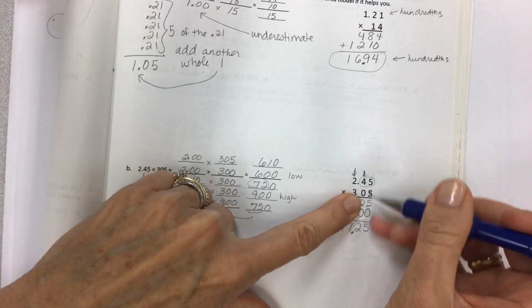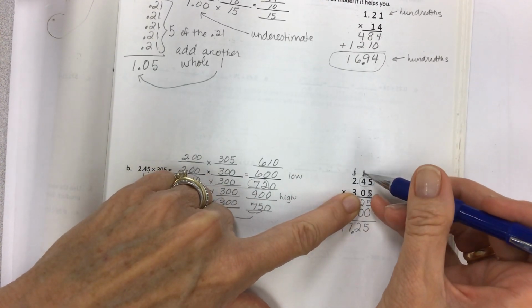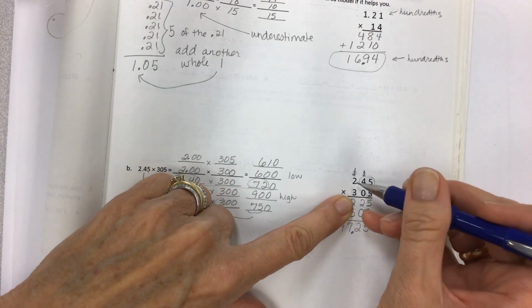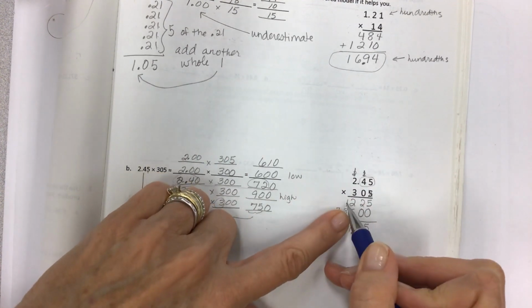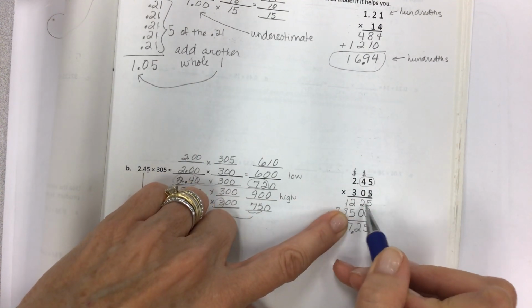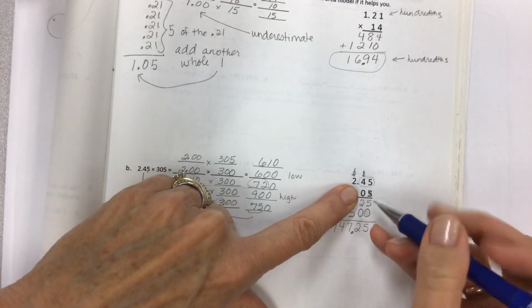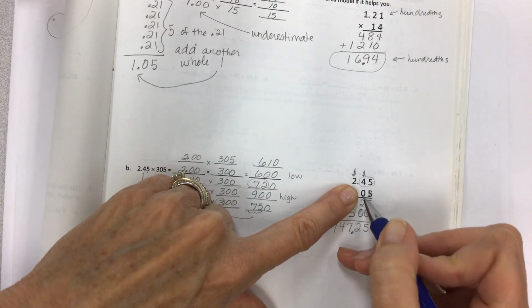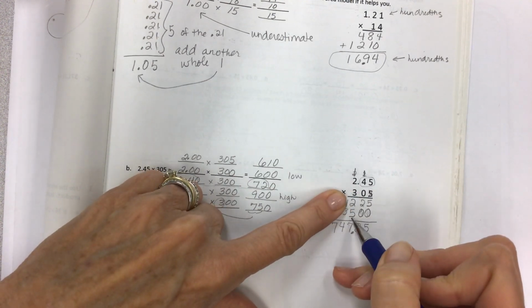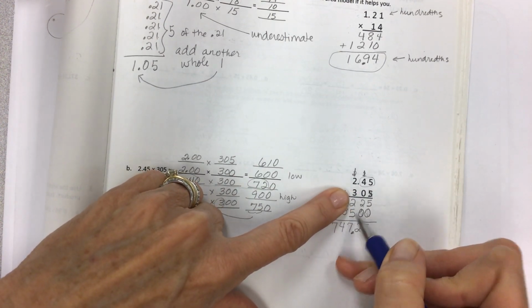So 5 times 5 is 25, carry the 2. 5 times 4 is 20, plus 2 is 22, carry the 2. 5 times 2 is 10, plus 2 is 12. First partial product, 1, 2, 2, 5. Then this is the ghost 0. This is for the tens, 0, tens. Move over. Don't have a row of zeros. It's just a waste of time.